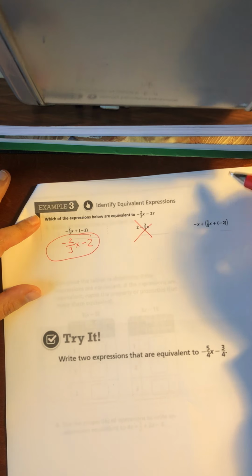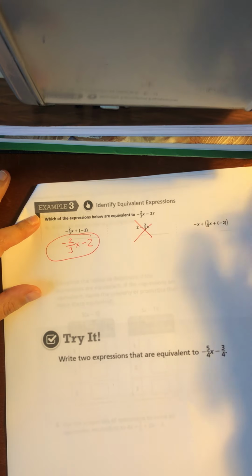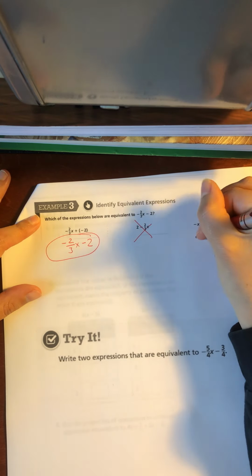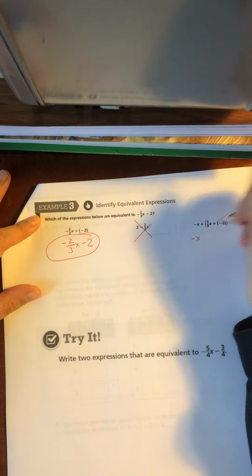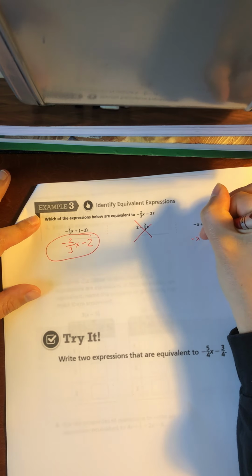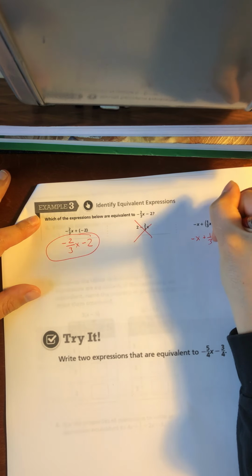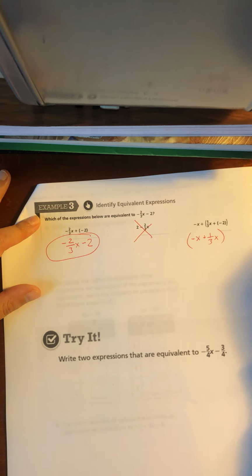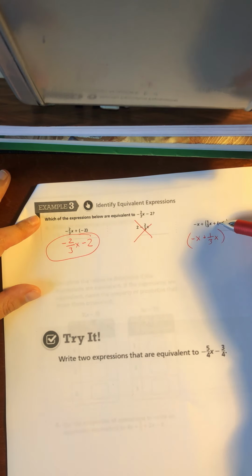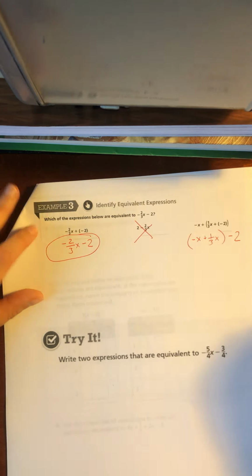Now for this one, we have negative x plus 1/3 x plus negative 2. So I'm actually going to use the associative property and regroup here because I have parentheses, so that's associative. So I'm going to do negative x plus 1/3 x. I'm going to group these together because I can combine those. And then plus negative is just minus 2.